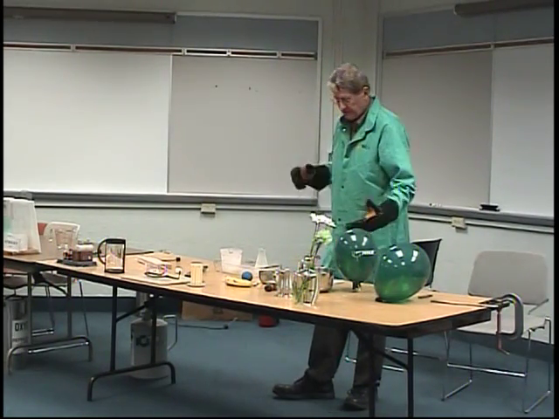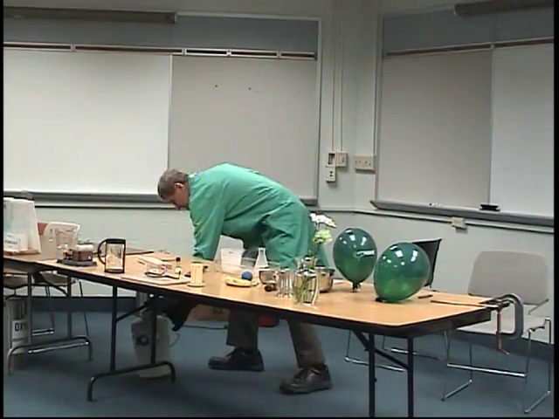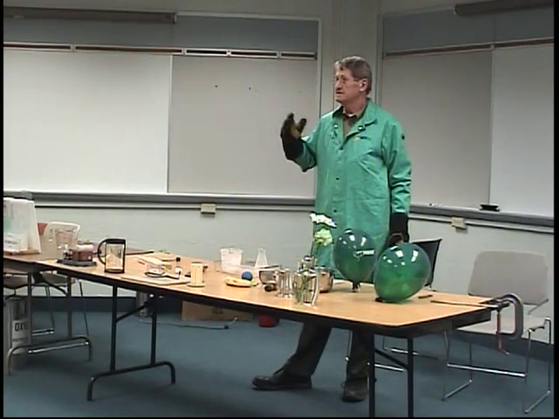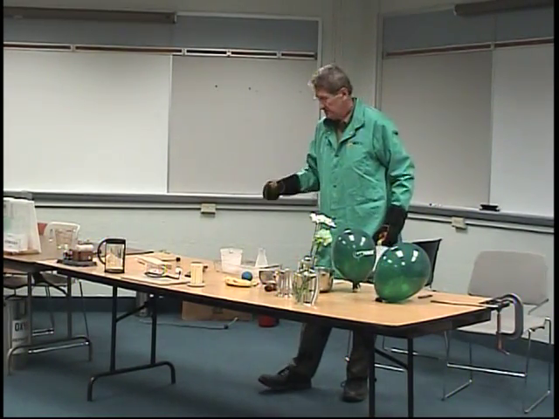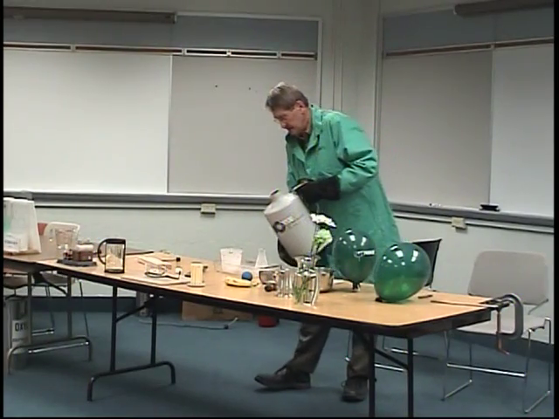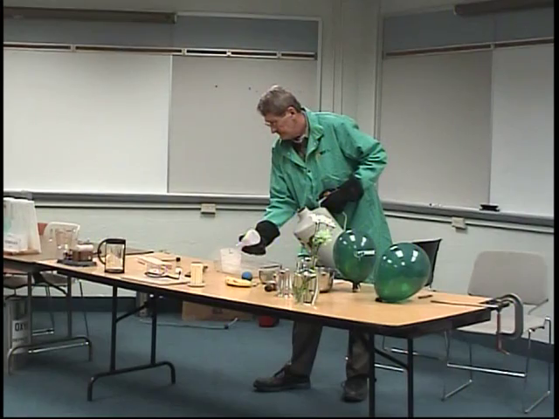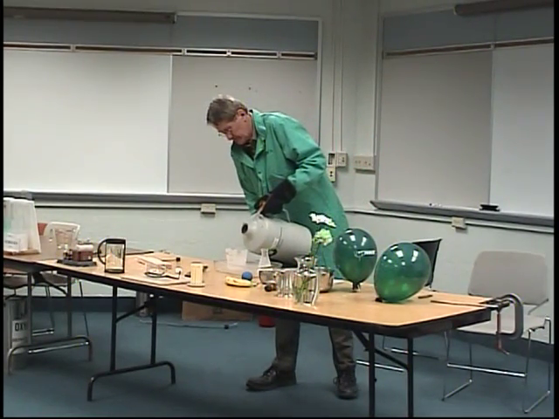Another thing relative to some of the pressures is that when you heat a gas, it expands. When you cool the gas, it shrinks. And I want to just show you a little bit about how much these gases shrink. I'm going to get some more of it here.